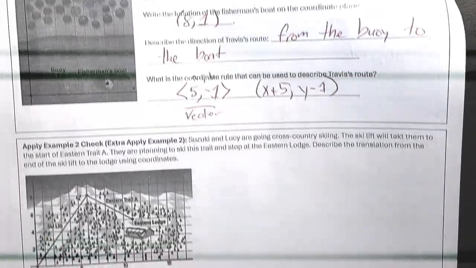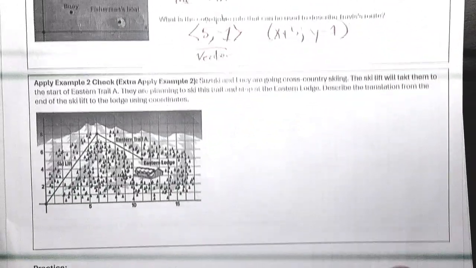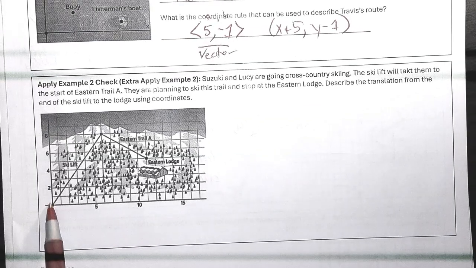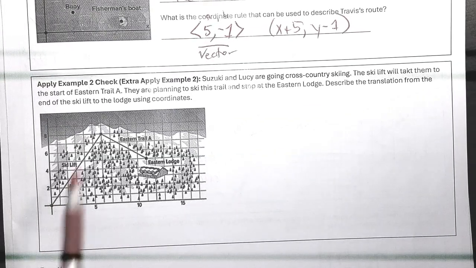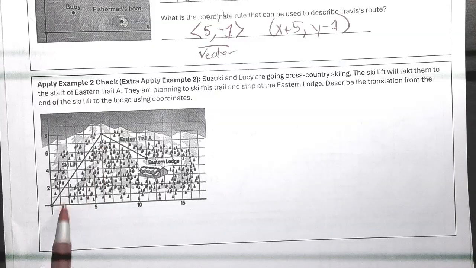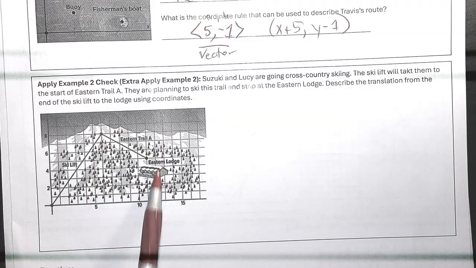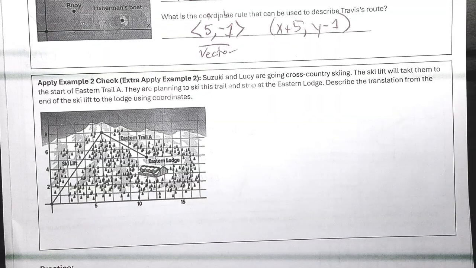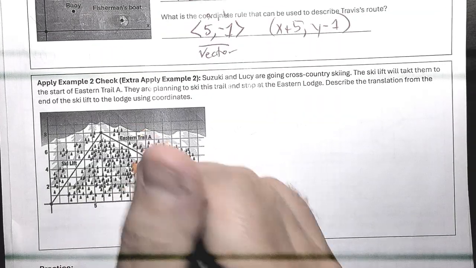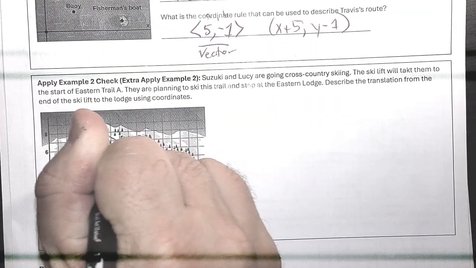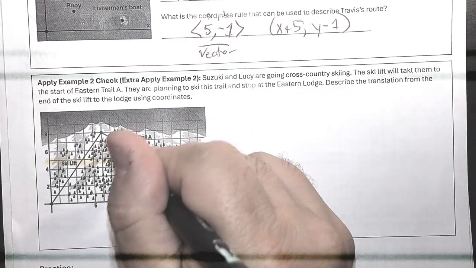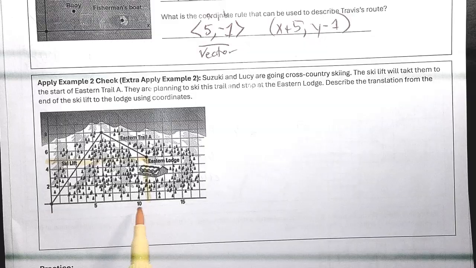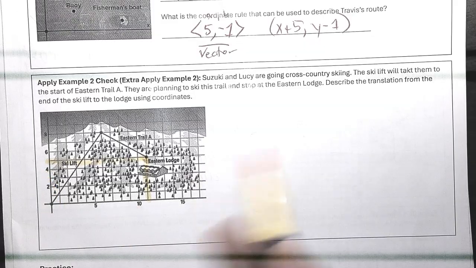All right, apply example 2. You guys are going to handle this one. Notice, this is positive, this is positive. You're going to take the coordinates for this trail, and you're going to get the coordinates for the lodge. And I'm going to highlight this because it's really tough to see. So the lodge, see, it's after 10, and this one is between 4 and 6.